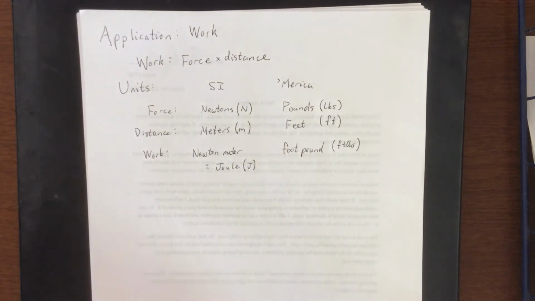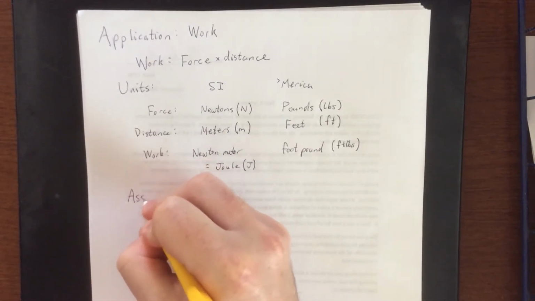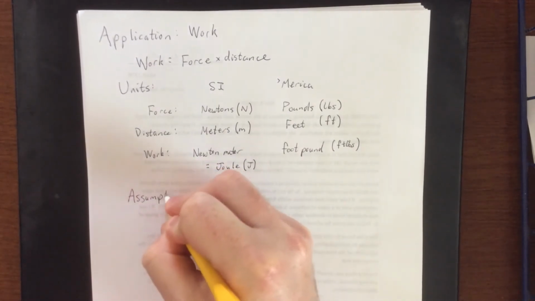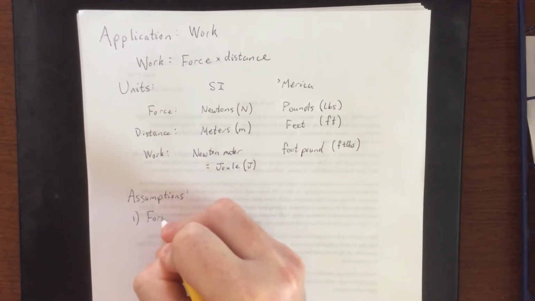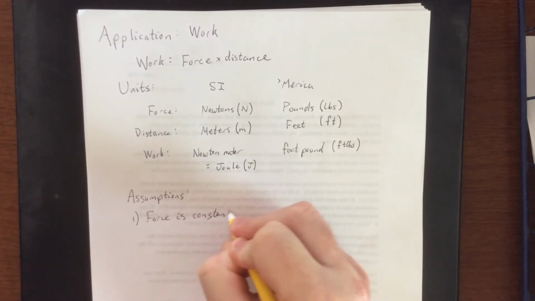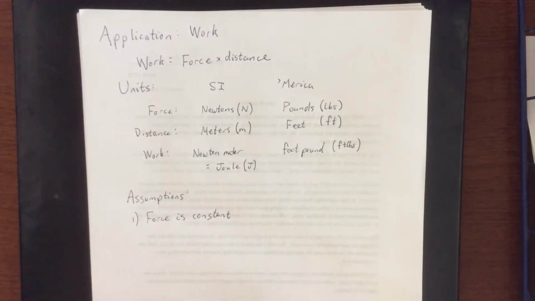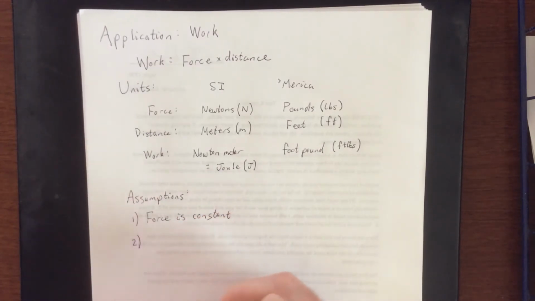Now, this definition of work that we just gave operates under a couple of assumptions. First one is that the force being applied is a constant force. You're pushing with the same amount of force, or something is pulling with a constant amount of force all the way through it.